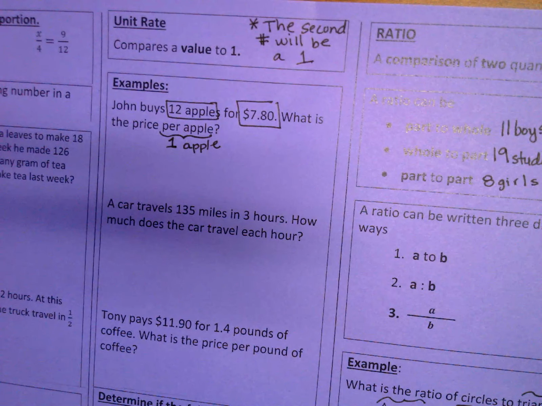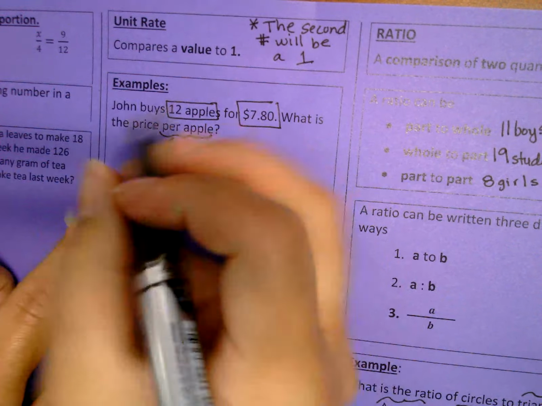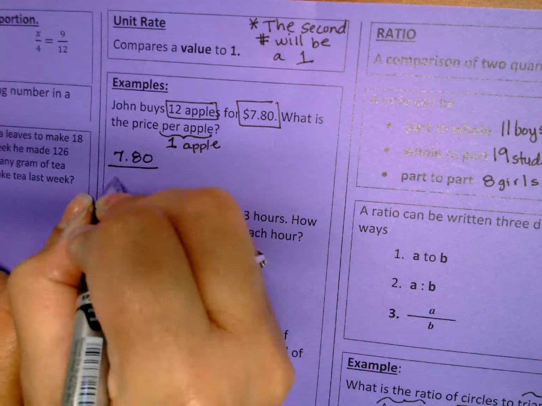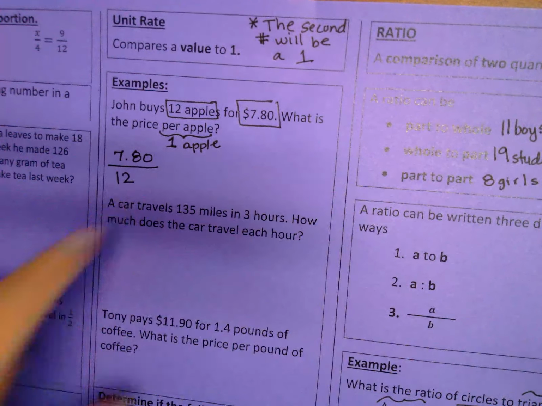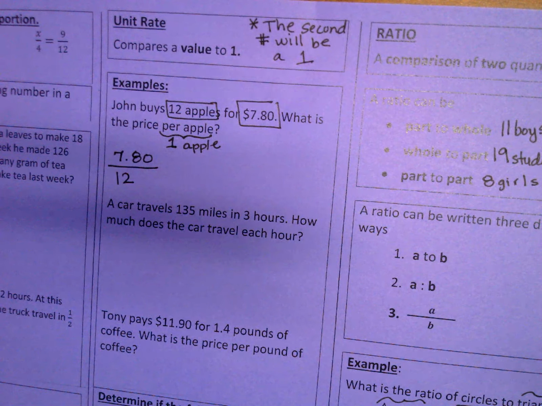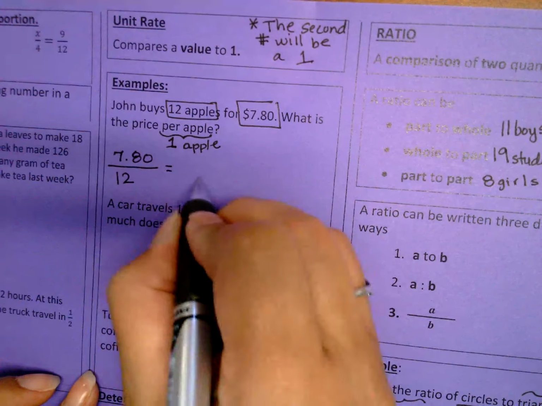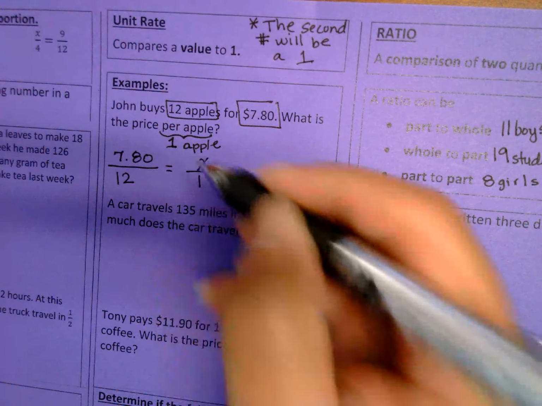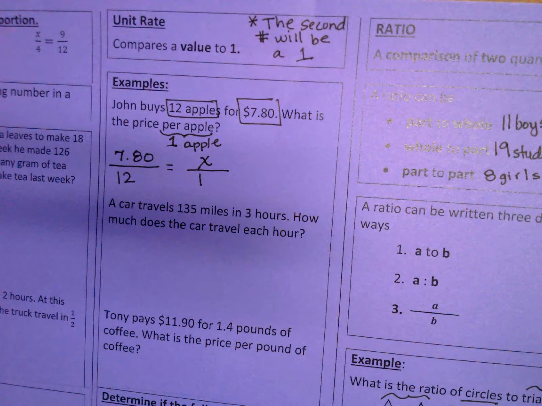I want the apples to be the 1, so it's going to go at the bottom. So I'm going to put $7.80 on the top, which is what 12 apples cost you. But I want to know the cost of 1 apple. What does that look like? What do we call that?